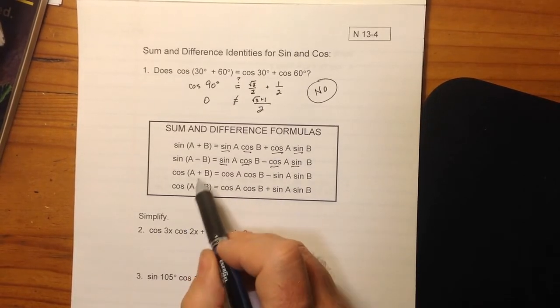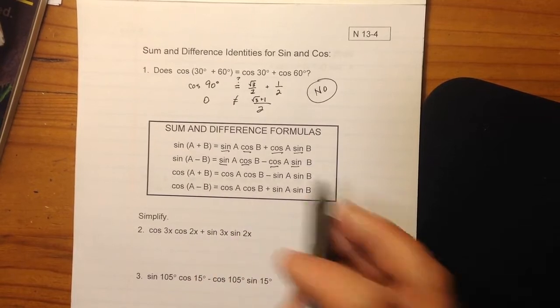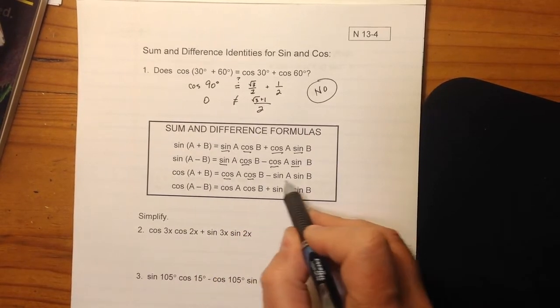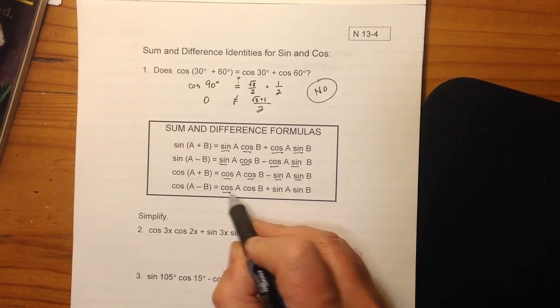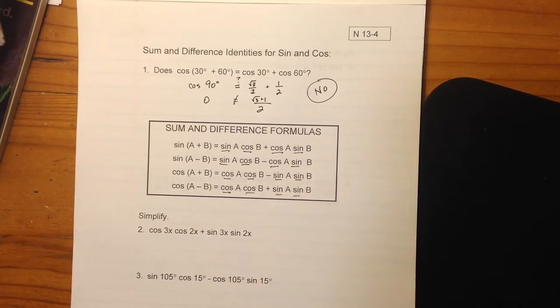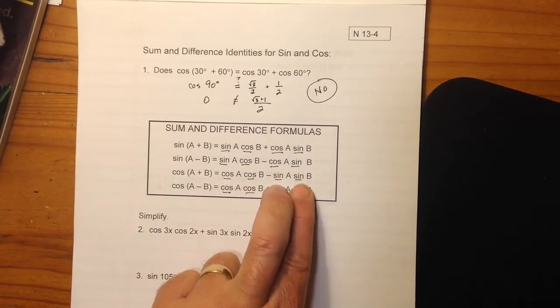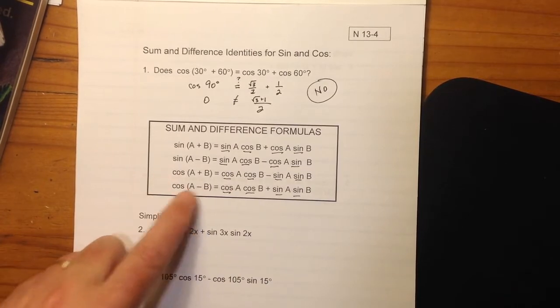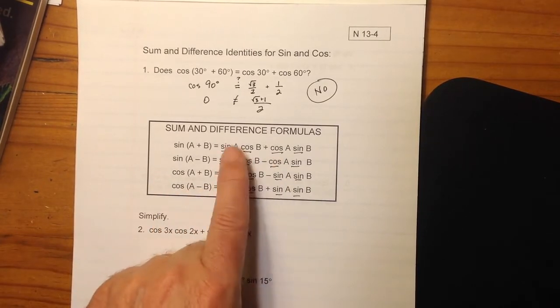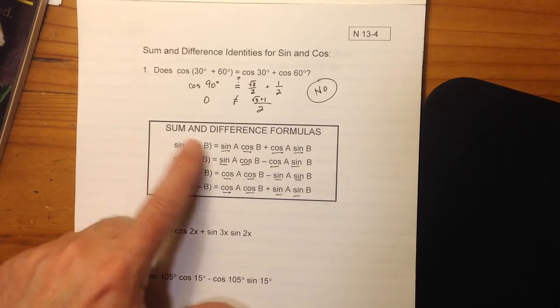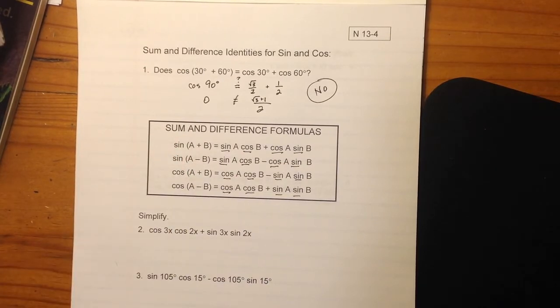For the cosine formulas at the bottom two, a plus b and a minus b, it's cosine cosine minus sine sine, or cosine cosine plus sine sine. So when you see cosines and sines together, we're talking about cosine formulas. When we see sines and cosines mixed, we're talking about sine formulas in general. You do not have to memorize these formulas as long as you know how to use them. That's sufficient. So now we're going to use them.